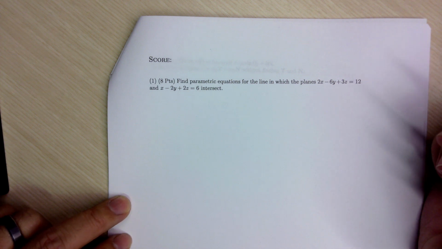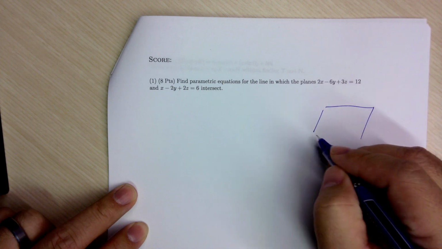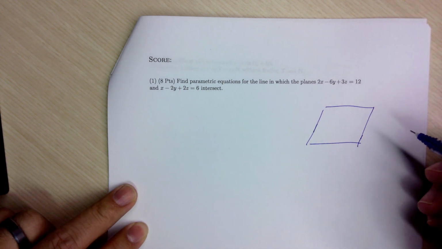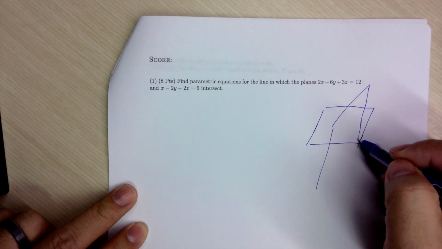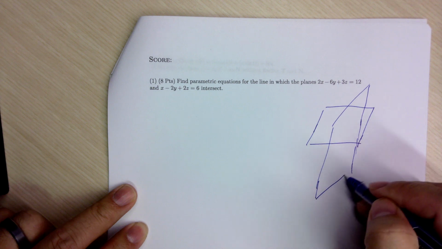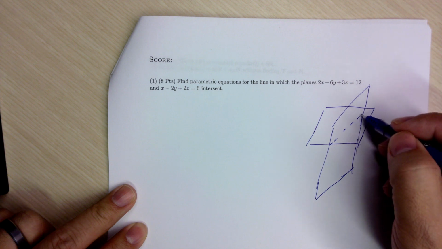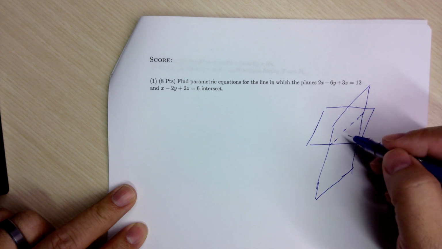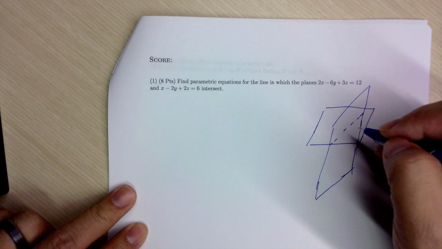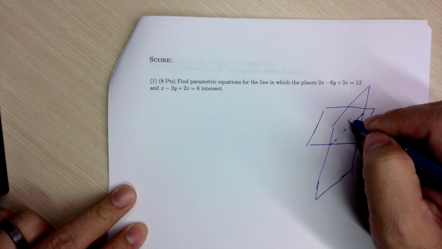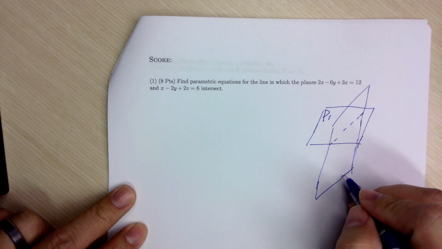Well, the brief idea here is, if you have one plane here, and then there is another plane, intersecting with each other, we can claim that this is the intersection line here. Let's say this is the first plane, P1, and this is P2.